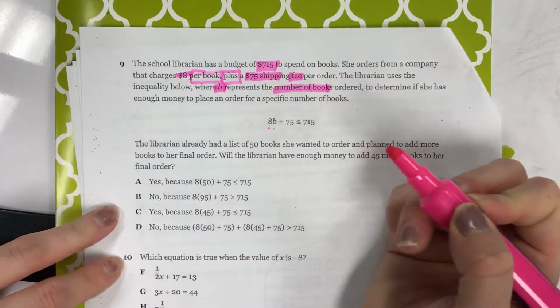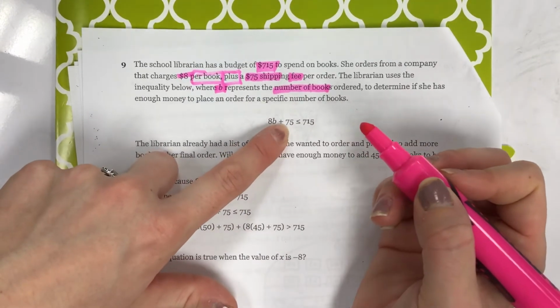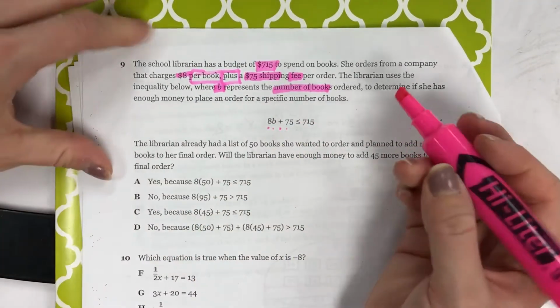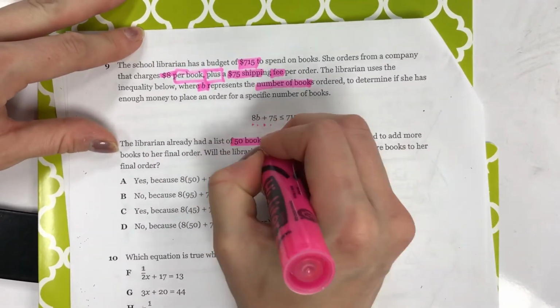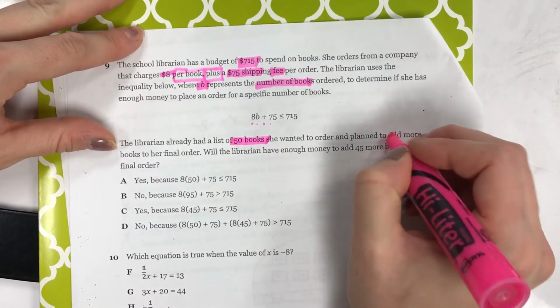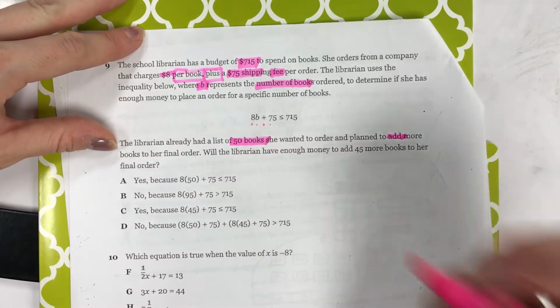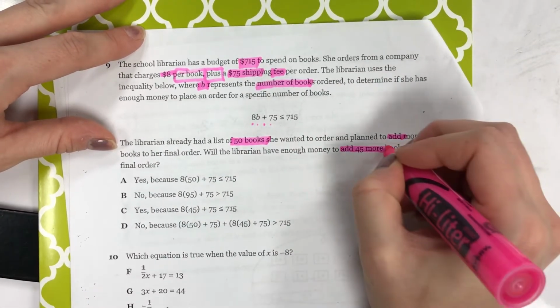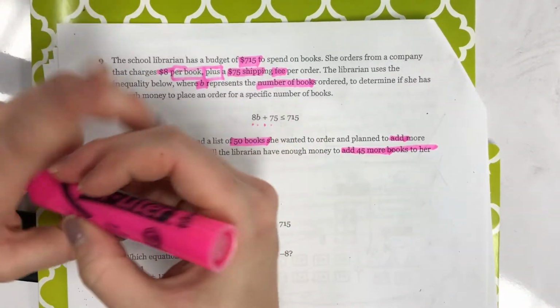So she's going to say 8B plus 75, the fee for your whole shipping order, is less than or equal to $7.15. The librarian already had a list of 50 books she wanted to order and planned to add more to her final order. Will the librarian have enough money to add 45 more books to her final order?